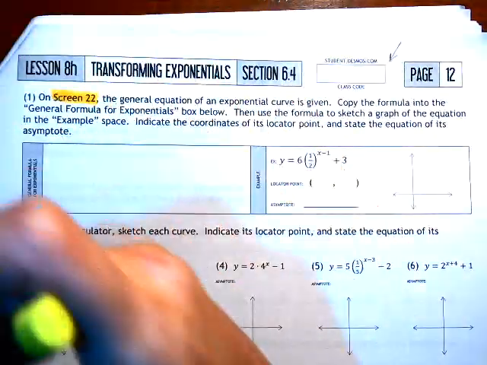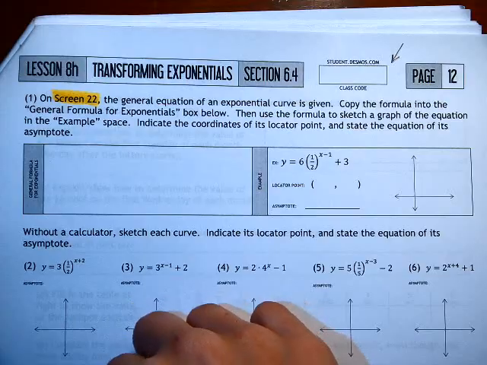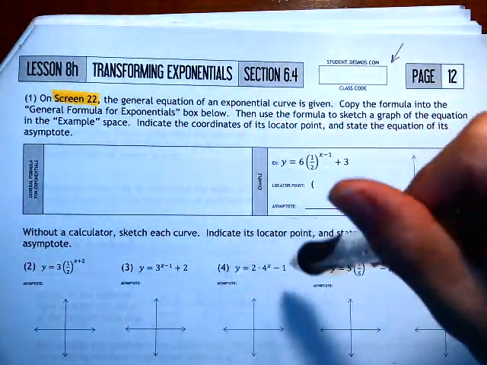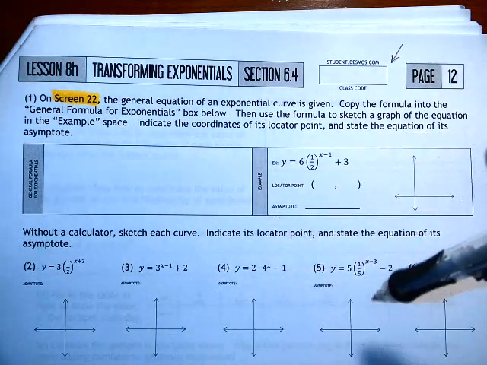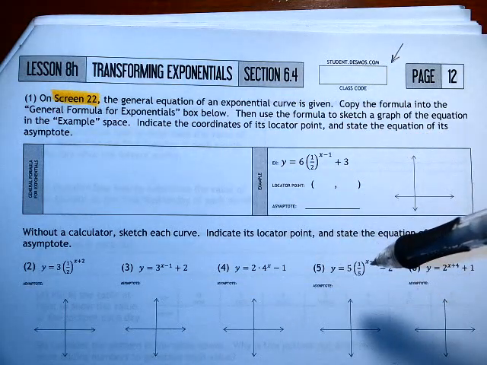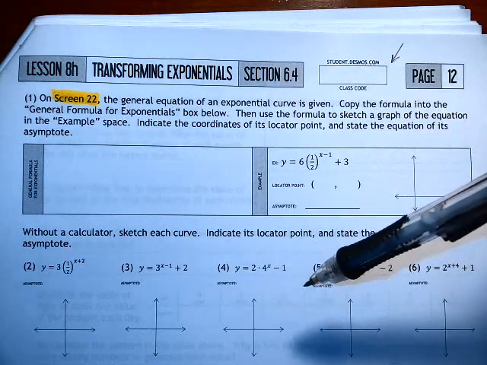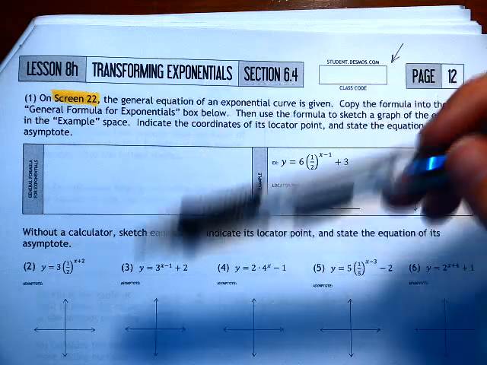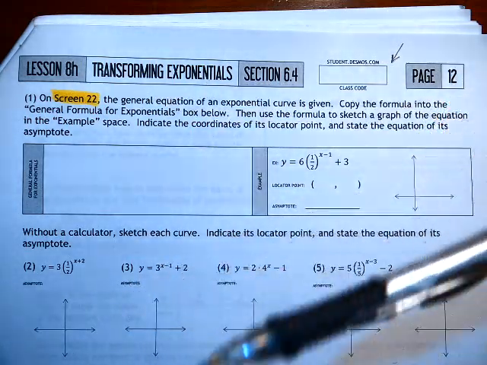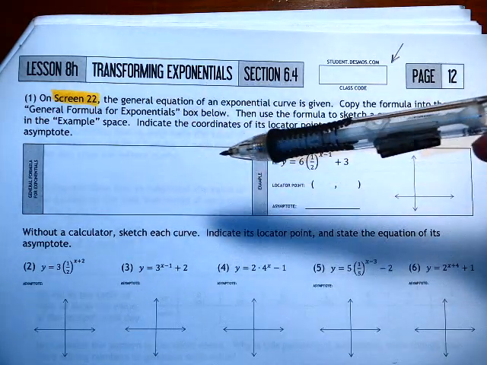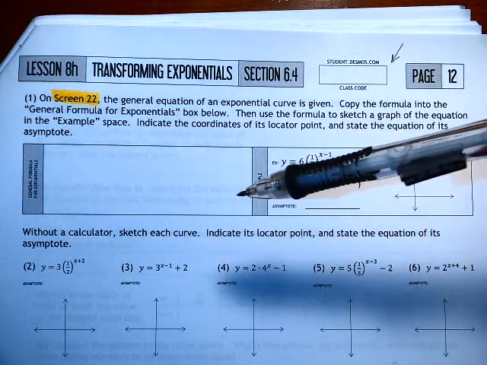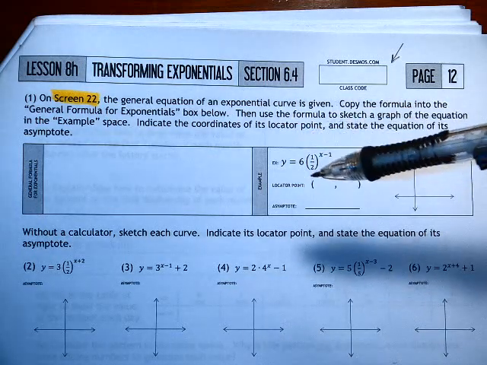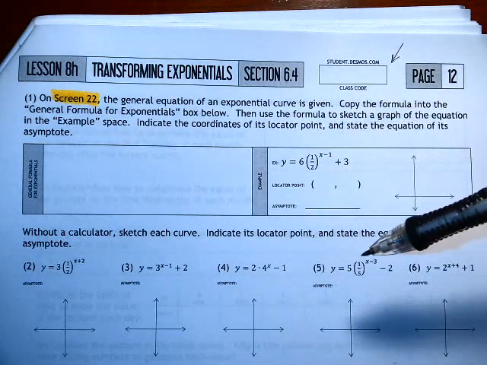Like, for example, on number 1, it says on screen 22, which is referring to one of the screens in the Desmos activity. And second, because the Desmos activity is going to have you explore a bunch of stuff about these graphs, and it's through that exploration that you're going to make some observations and notice some things that are going to end up being helpful for this page. I'm going to talk about this page as if you've seen and practiced in the Desmos activity. So if some of these videos don't make sense, and it's because you've skipped ahead and skipped the Desmos, then you definitely need to go back, because otherwise this might be a waste.